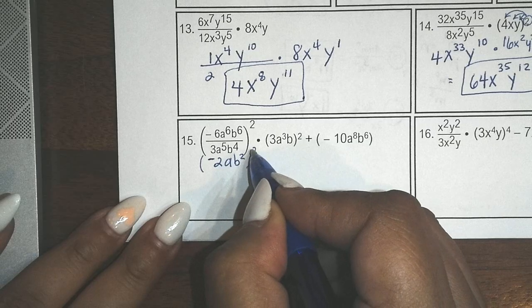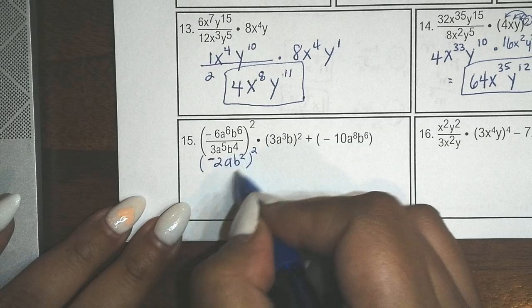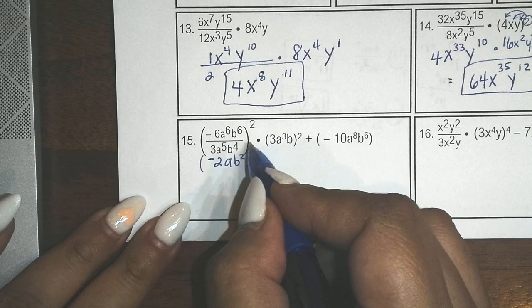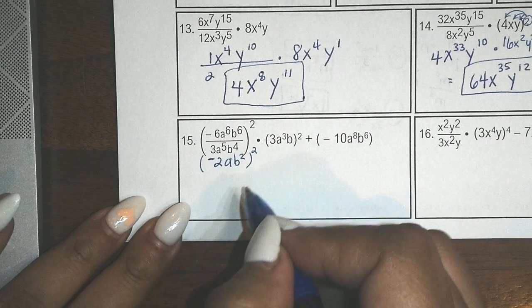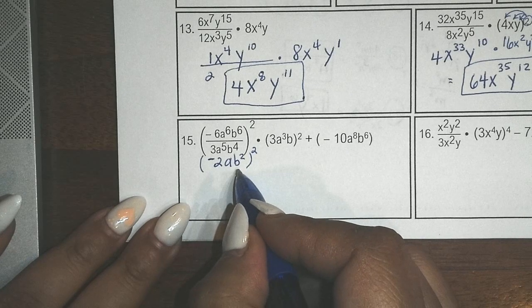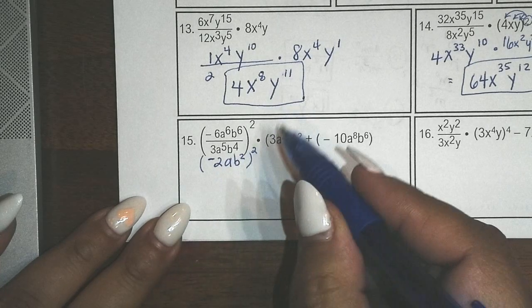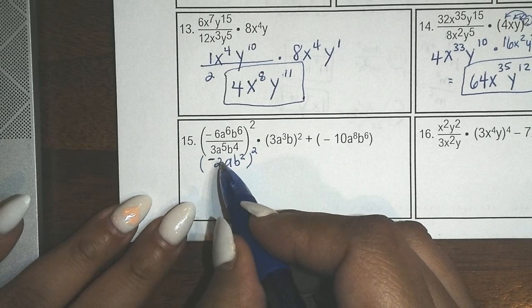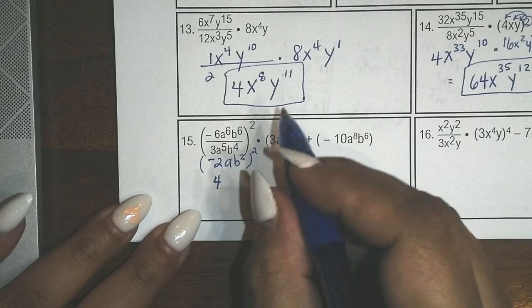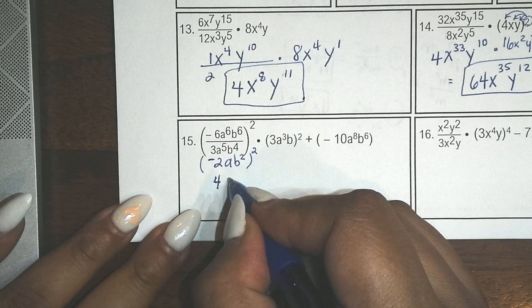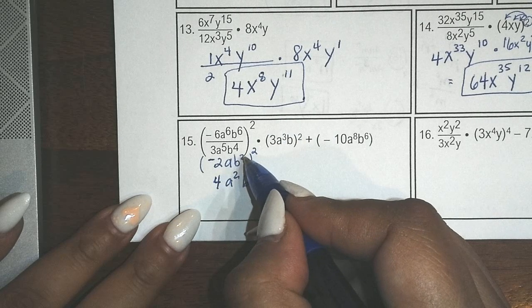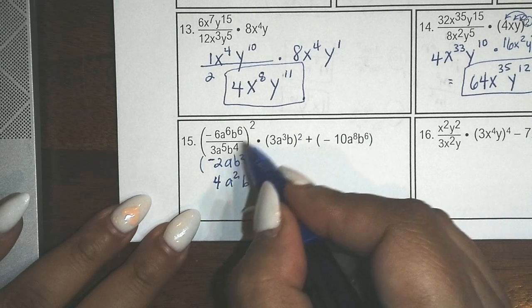So now when I square it, and this is a power of a product, I'm going to go ahead and distribute this power to every single variable in here. So even the number. So negative 2 squared is positive 4, because negative 2 times negative 2 is positive 4. And then we have a squared, and then b to the 4th. Again, because when you have a power to a power, you're going to multiply those.